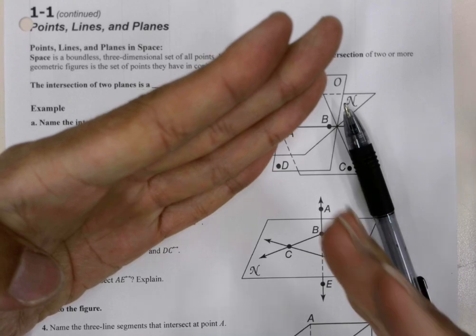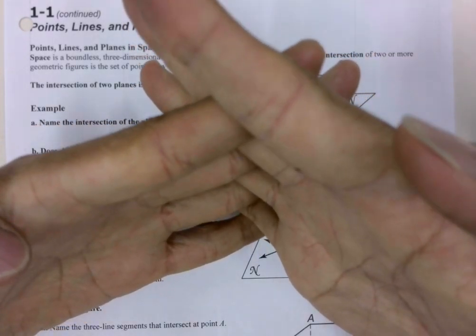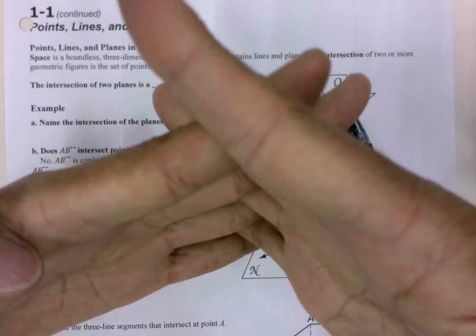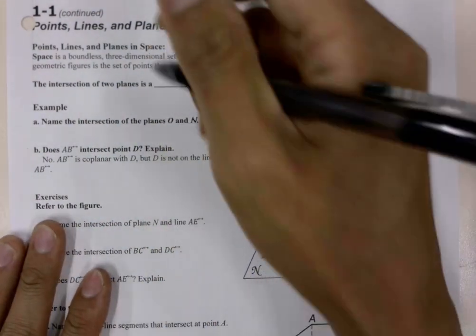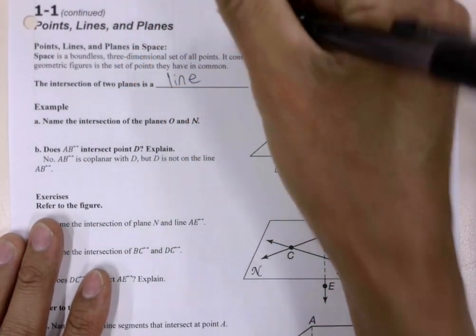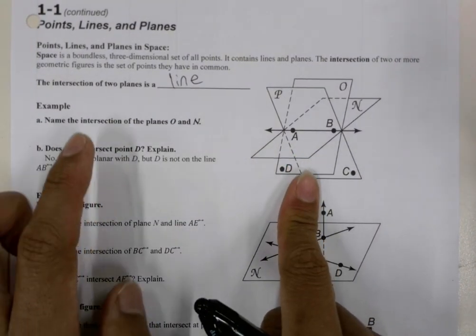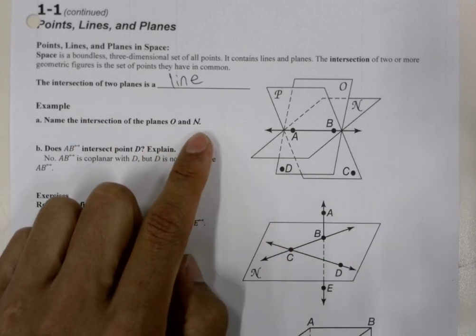So if this is a plane here and here's another plane, you could see the intersection would be this line where they touch, where they hit each other, that line there. So the intersection of two planes is a line. And so here's our first example. We're looking at this figure. To name the intersection of planes O and N.